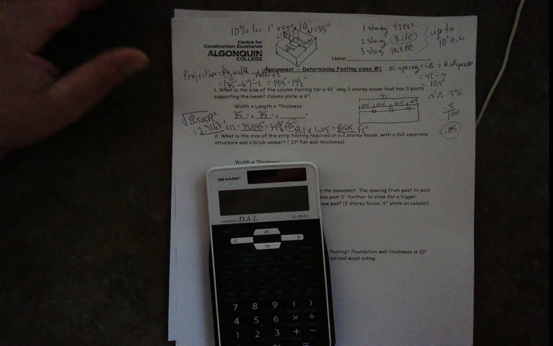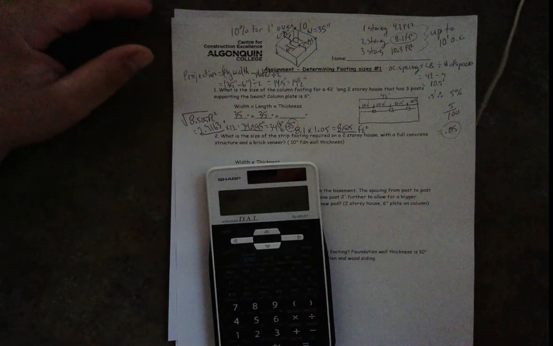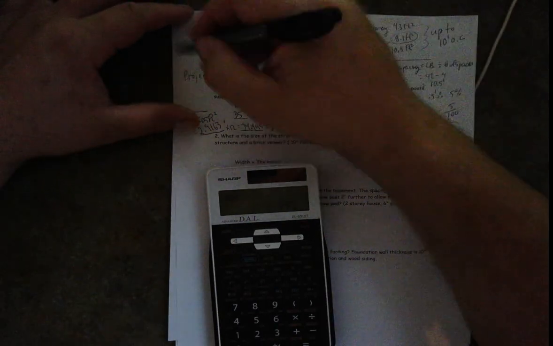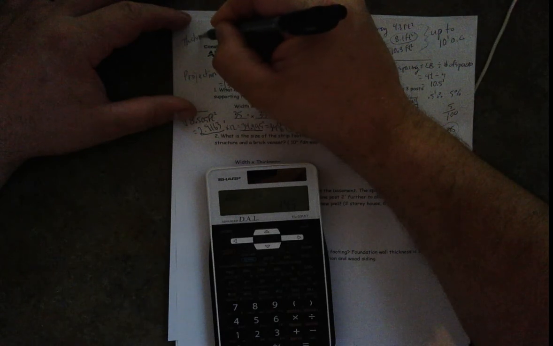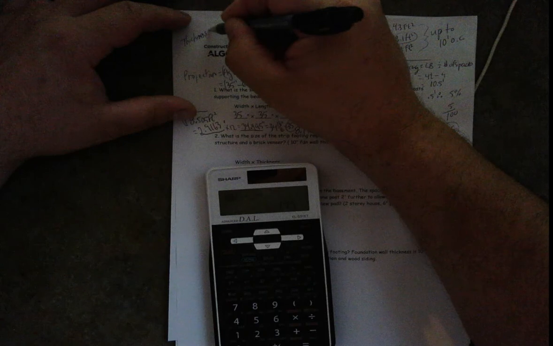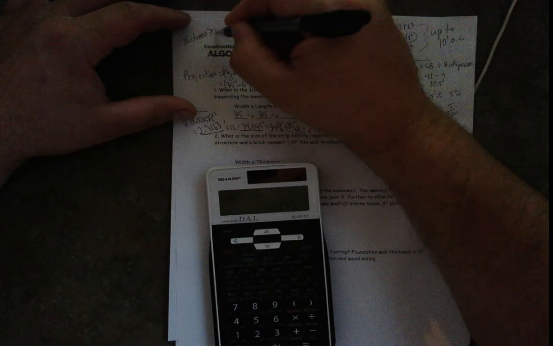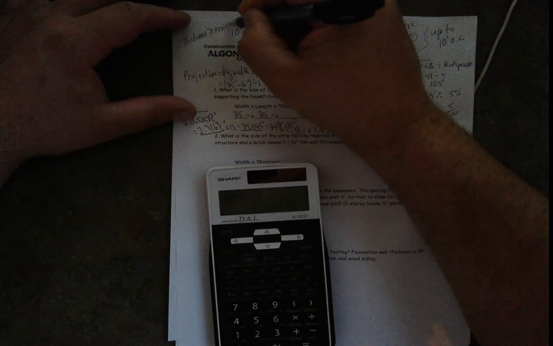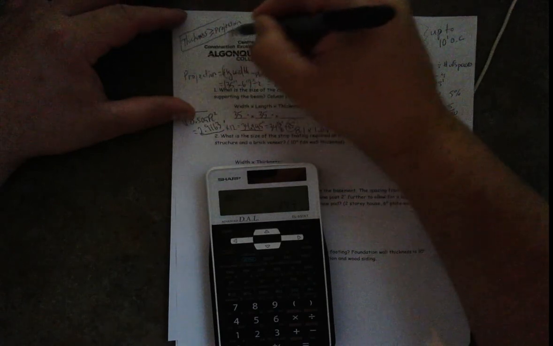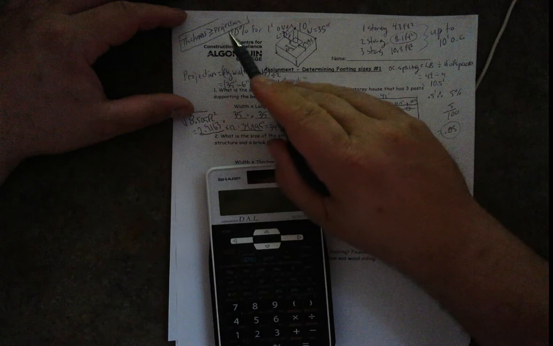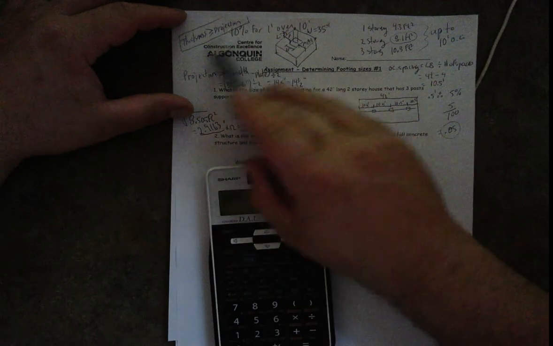Okay, and the code book basically tells us that the projection, or the thickness, is greater than or equal to the projection. I'm kind of writing a lot on this paper there. I'm just going to put that as a rule of thumb. So the projection is going to kind of dictate the thickness.